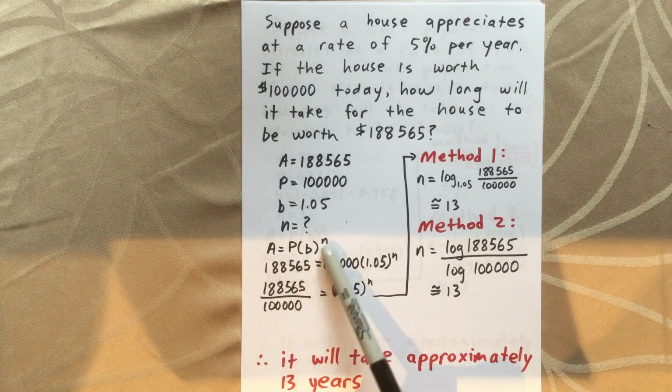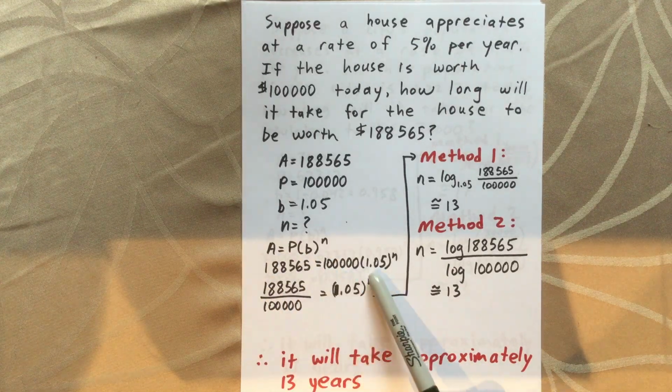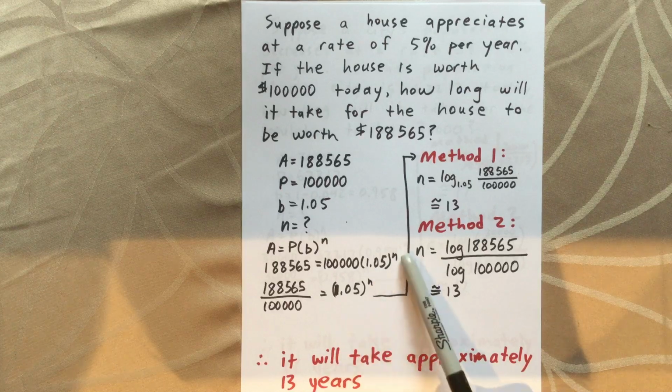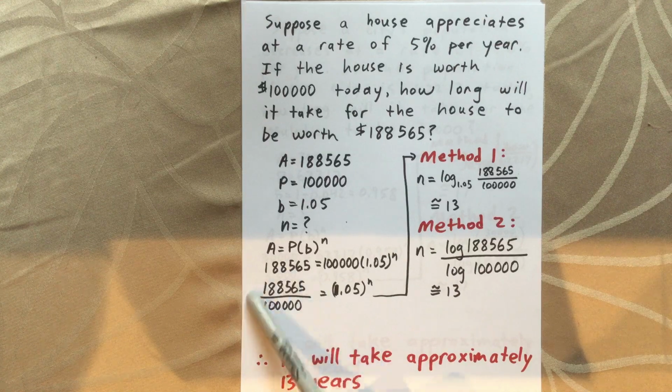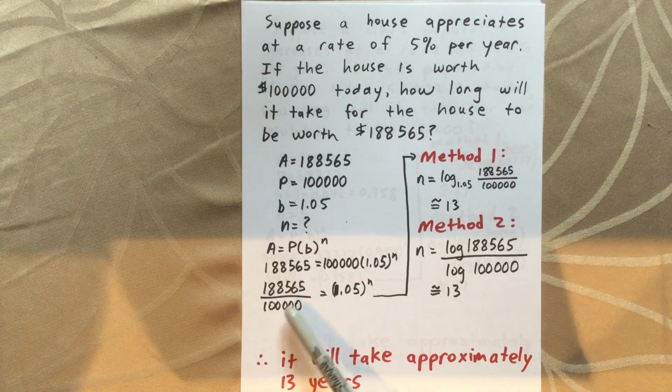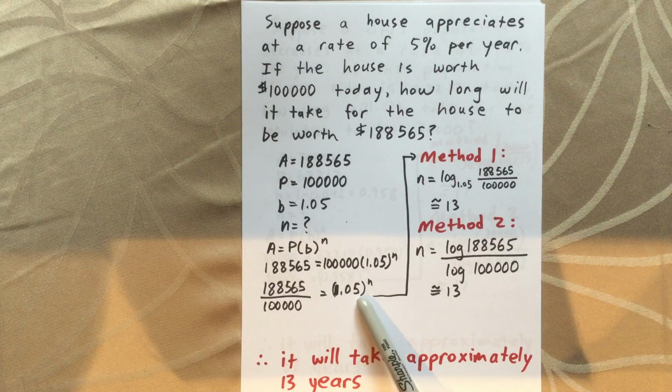A equals P times B to the N means 188,565 equals 100,000 times 1.05 to the N. We want to isolate 1.05 to the N, so we divide both sides by 100,000. 188,565 over 100,000 equals 1.05 to the N.